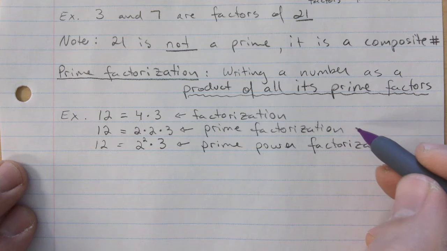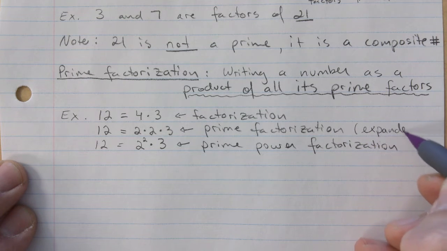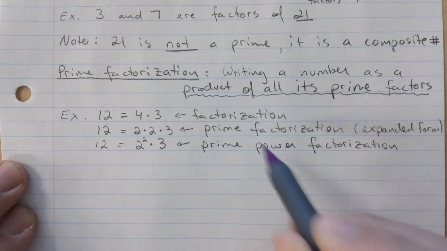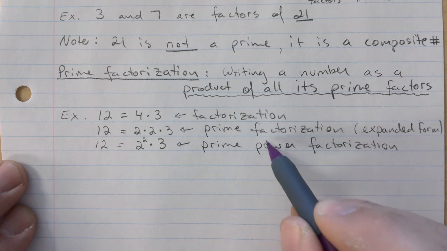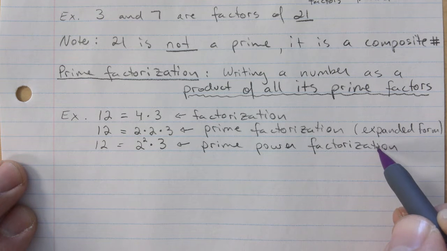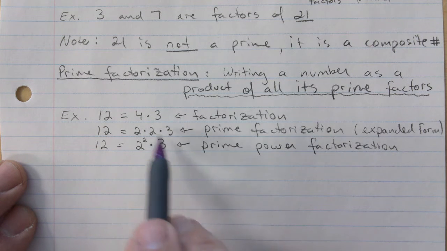And this one here is what we call the expanded form. So they're both technically prime factorization, but sometimes expanded is better than the short power version. You'll see sometimes we prefer one over the other, but they're both correct.